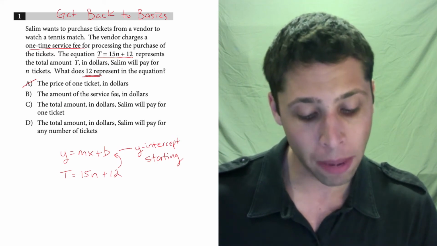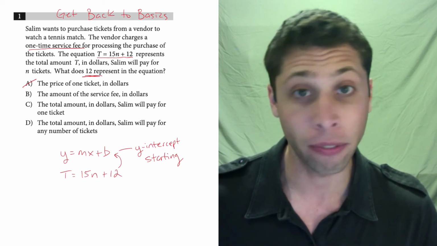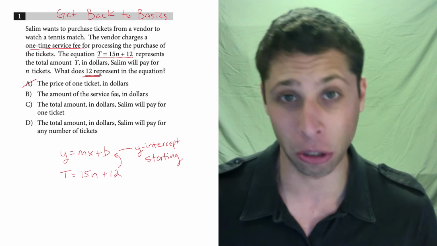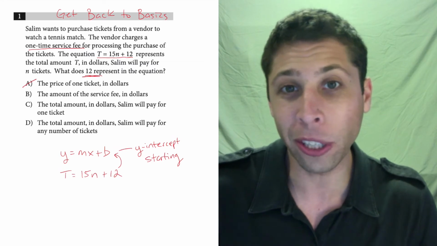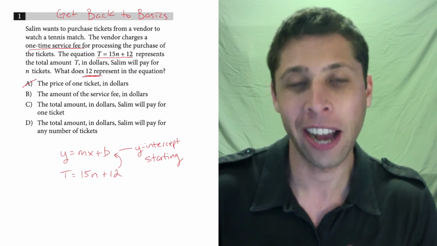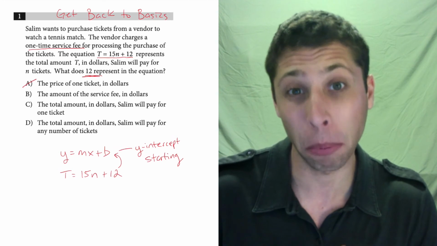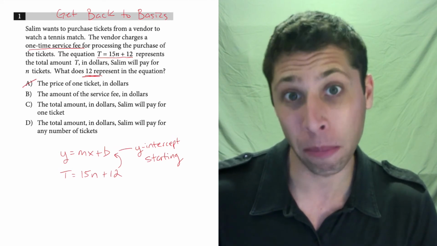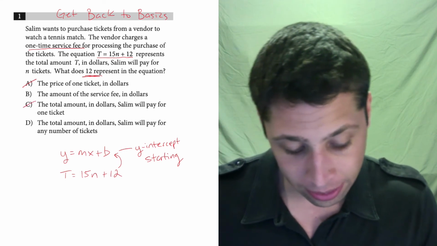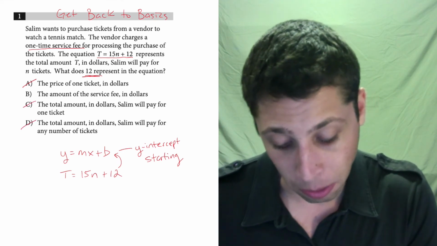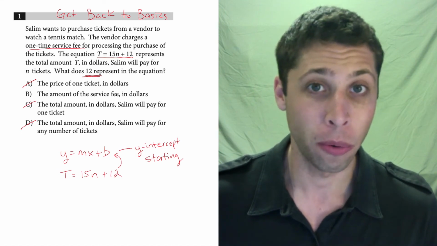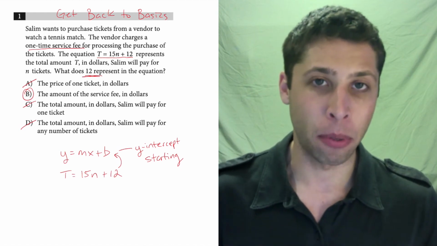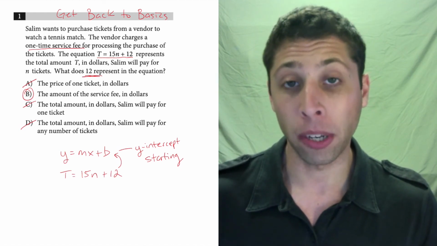C, the total amount in dollars that Salim will pay for one ticket. Well, that's kind of just the ticket plus the service fee, but we're looking for the starting point, not this hypothetical final point, this final price that he's going to pay if he only has one ticket. So this is more like an ending point, not a starting point. And the same thing goes with D, except here it's more open-ended. We just don't know how many tickets he's going to buy. So choice B matches up with the idea of a starting point pretty closely.